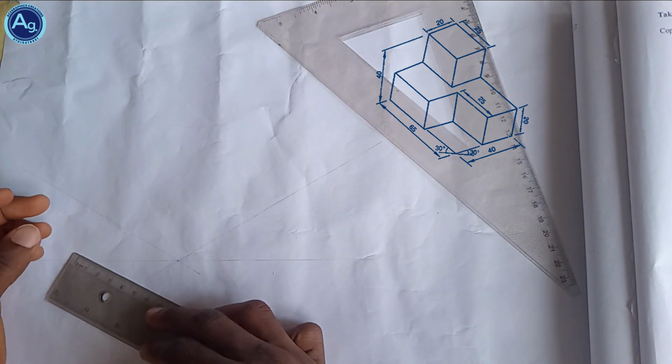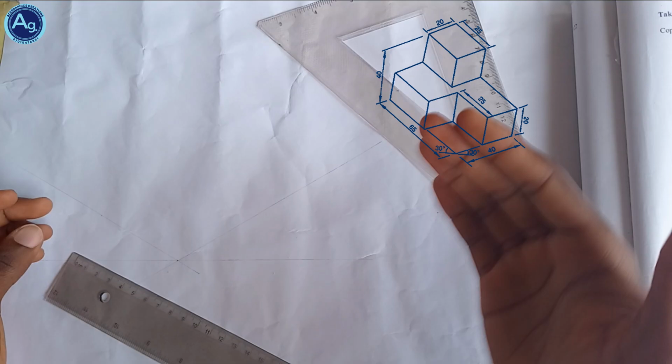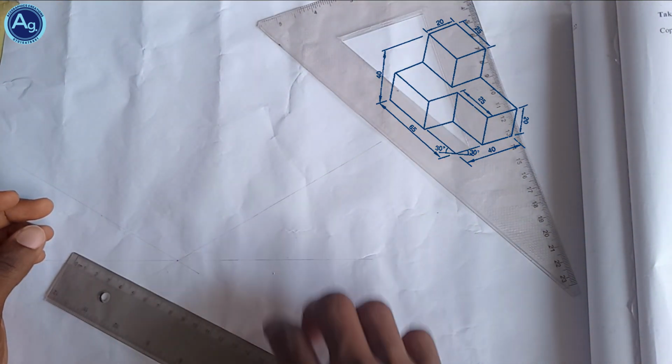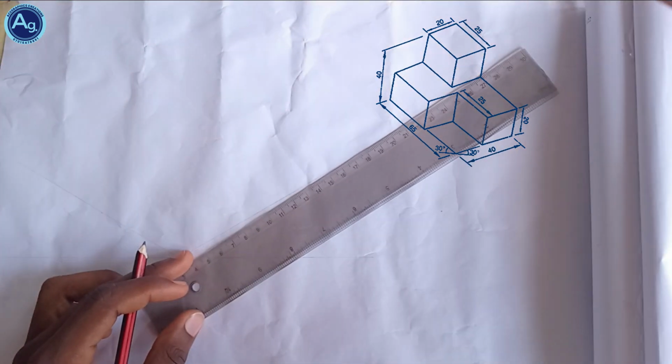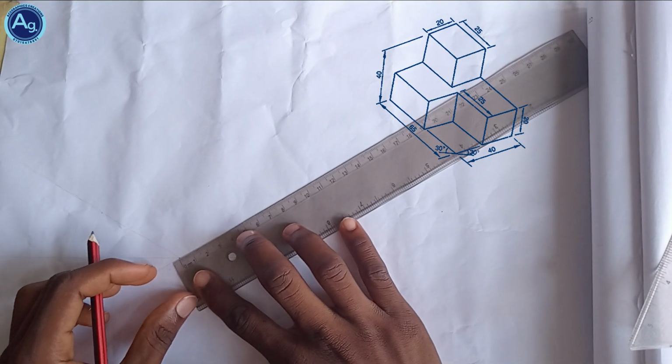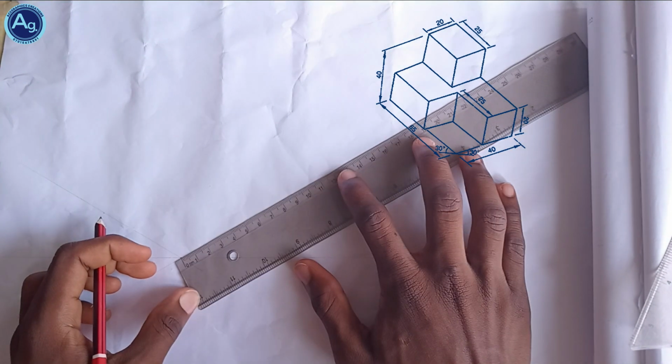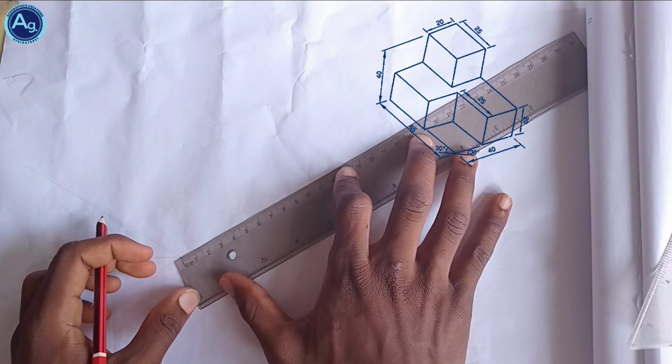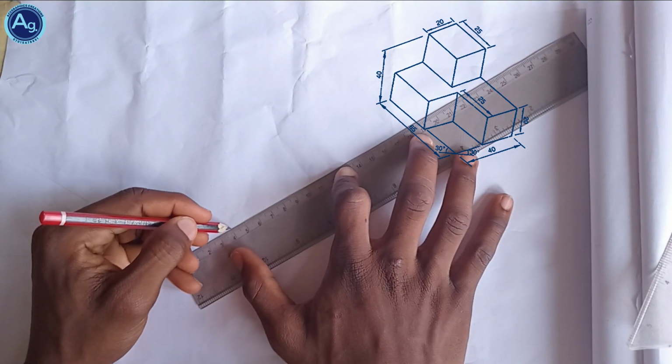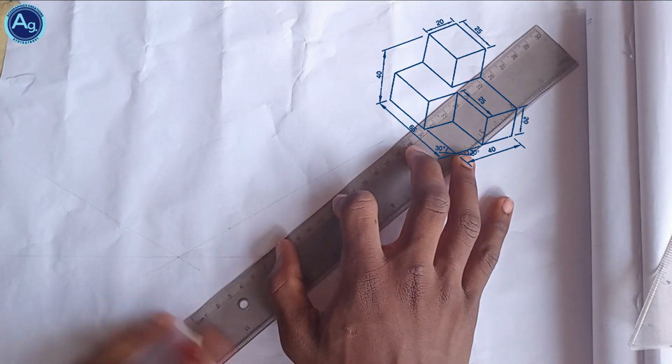So the next thing is that on the right side of the diagonal, we have 40 millimeter. Also try to indicate 40 millimeter there. 40 millimeter. Yes, so we've gotten it.